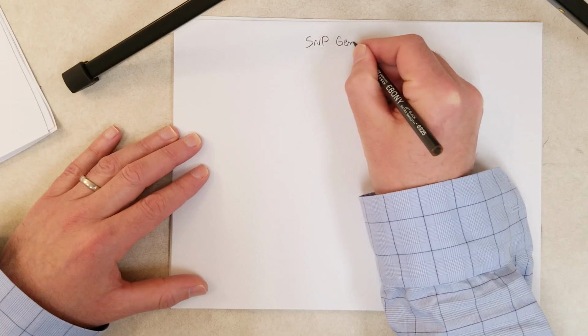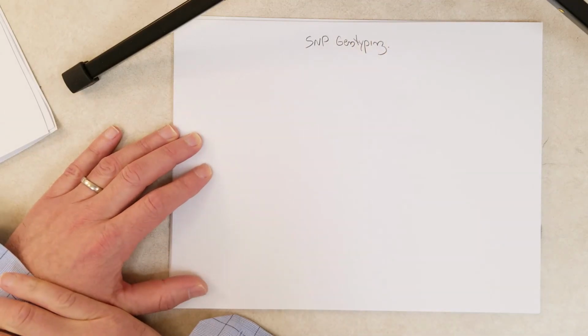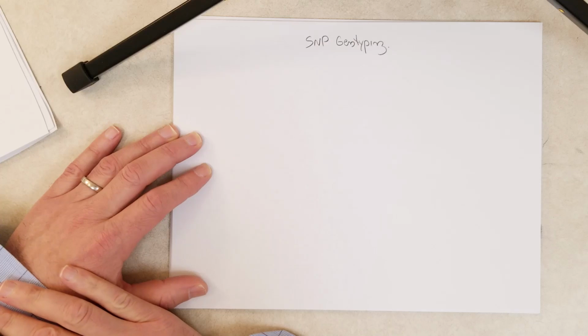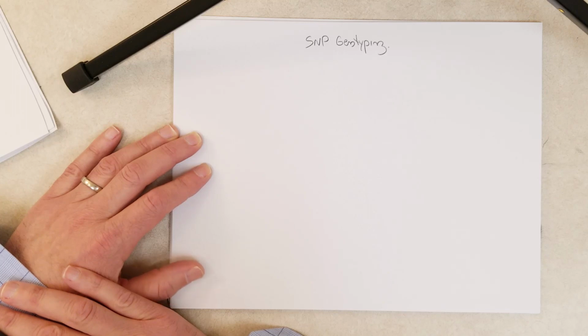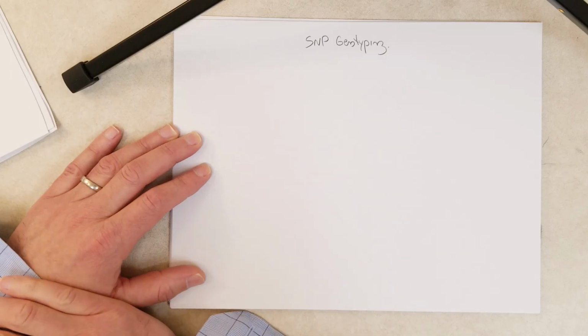And there are companies that provide SNP genotyping and can provide you a lot of information based on your SNP genotypes, your SNP profile, and they can provide you ancestry information and some health information. We'll take a look at the health component in the next video. But here we're going to talk about the process of how SNP genotyping works.